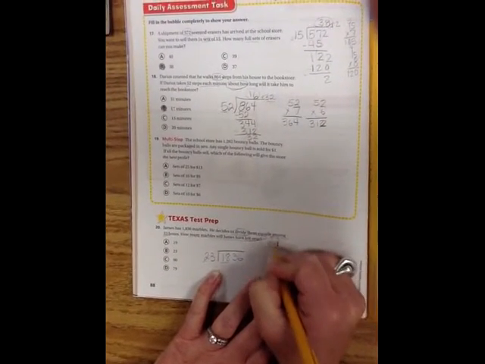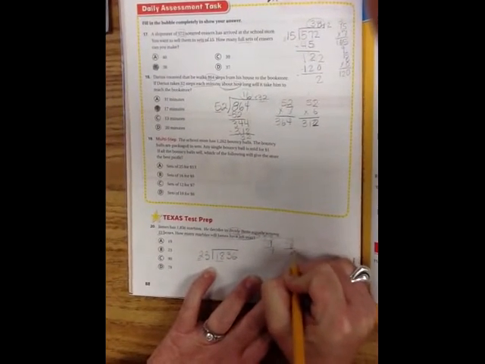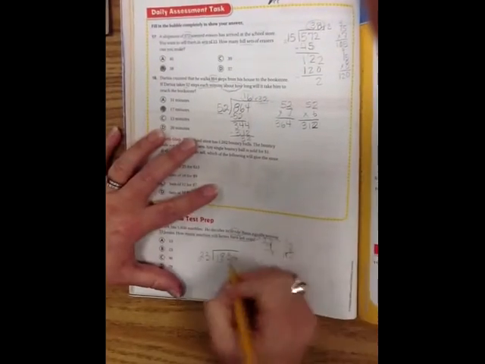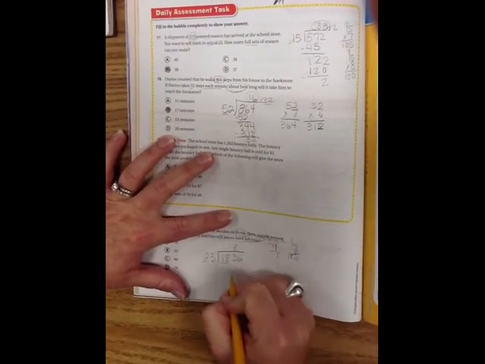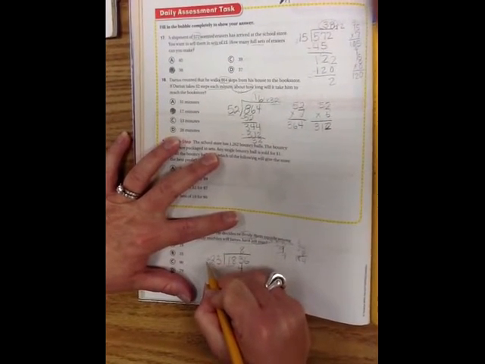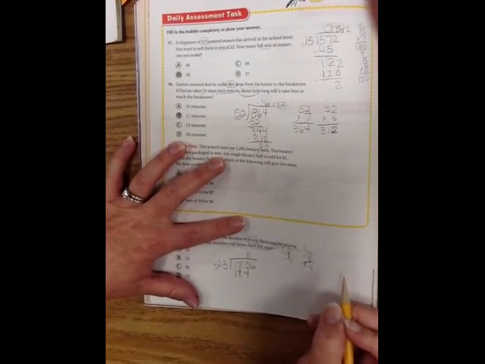That's 27, 18, 19. Oops, that's too much. 23 times 8 is 24. 16, 17, 18. All right? Here again, 8 times 3 is 24. Carry my 2. 8 times 2 is 16. Plus 2 more is 18. Still too much.